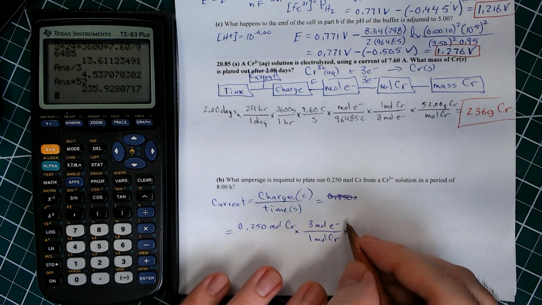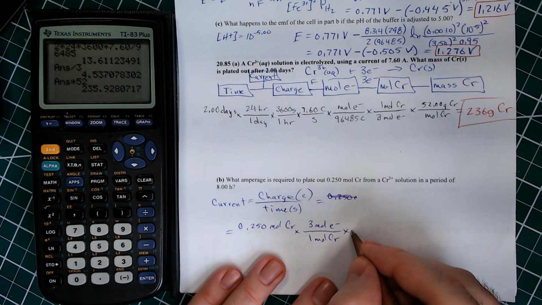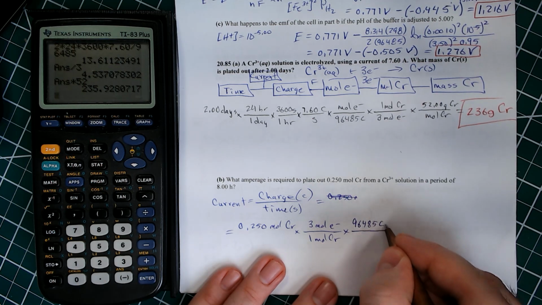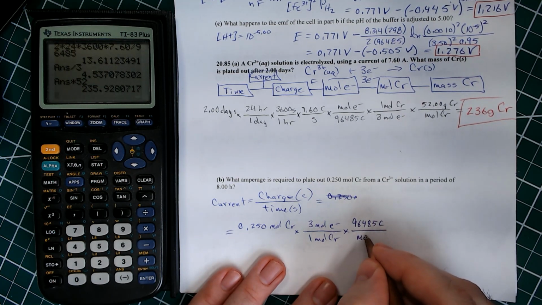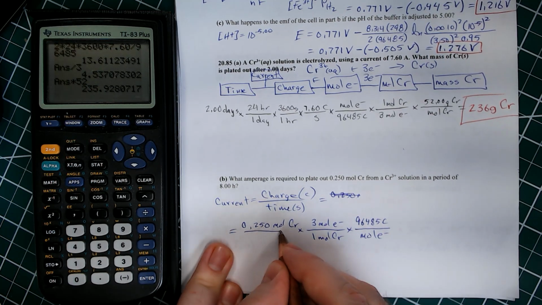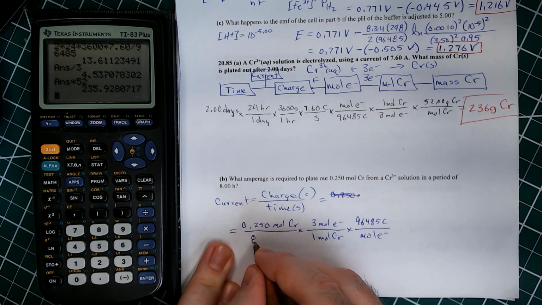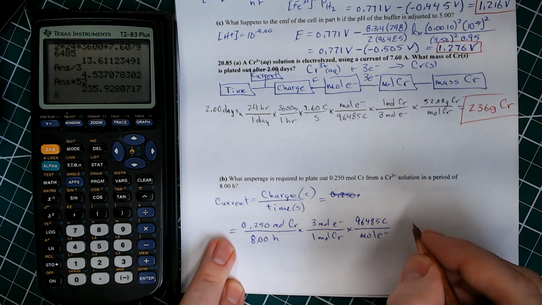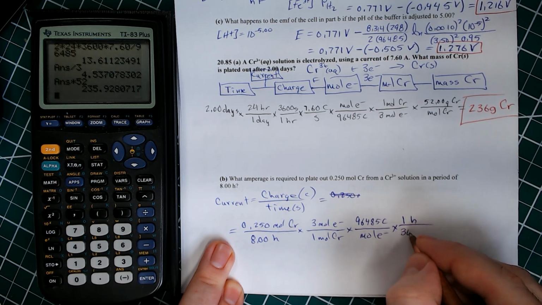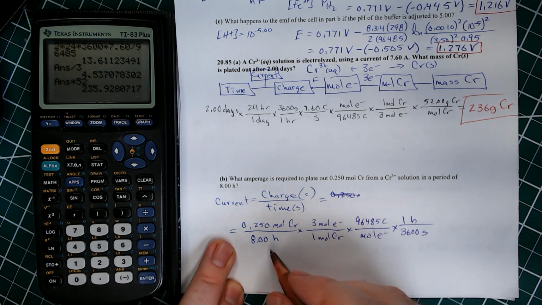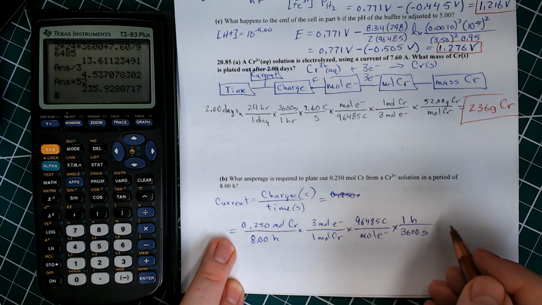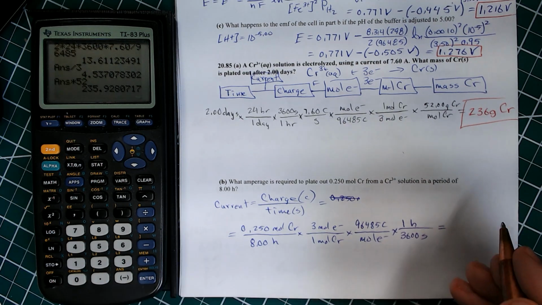And then we have 96485 coulombs per mole of electrons. That gets us the charge. Our time was 8 hours, so 8.00 hours, and we'll just do 1 hour is equal to 3,600 seconds. You'll see hours cancel out, moles of electrons cancel out, and that's going to give us coulombs per second, and that is the current.